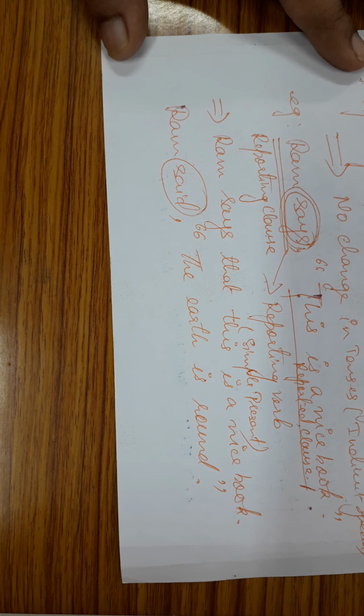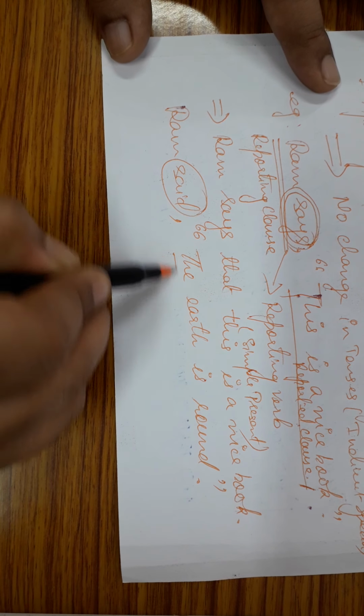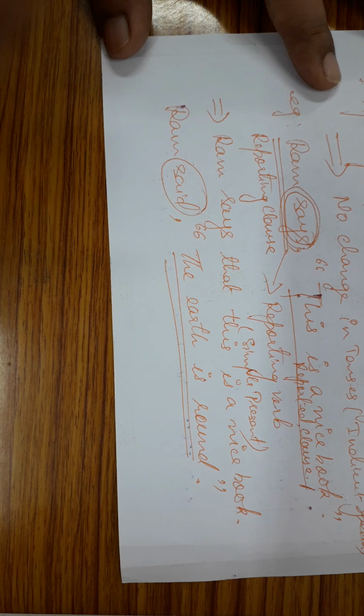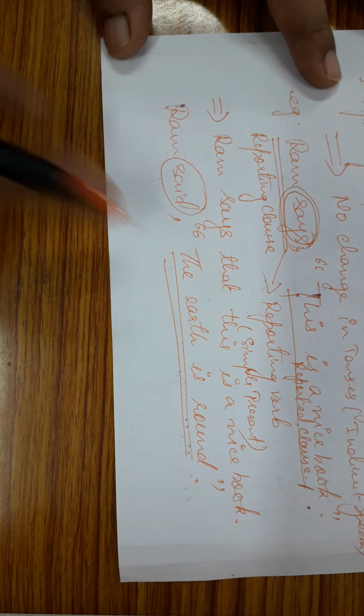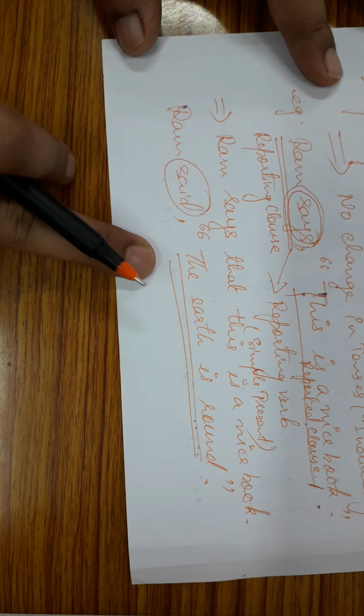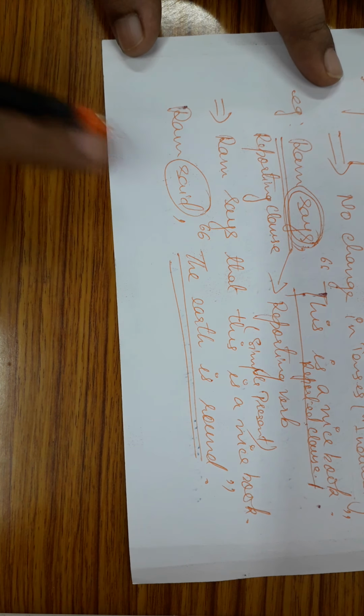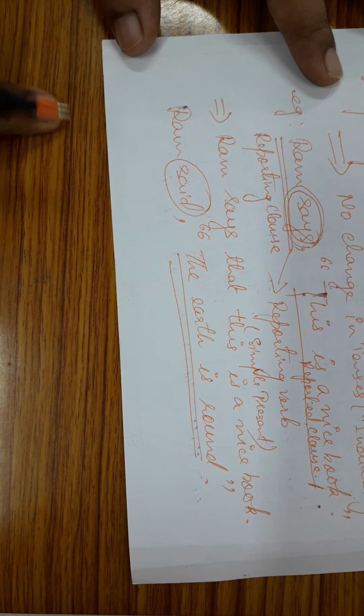Here the reporting verb is in simple past. But look at the reported clause. Now this reported clause is something which is universally true. If you say that grammatically we can change it in this way, Ram said that the earth was round. But that is not the case.